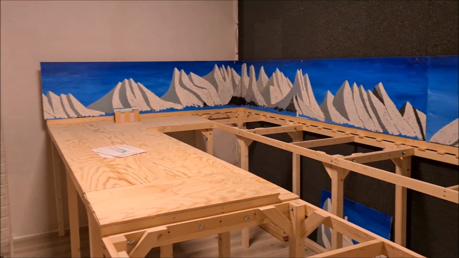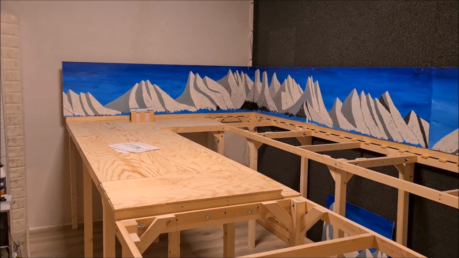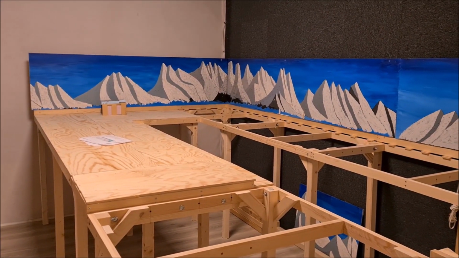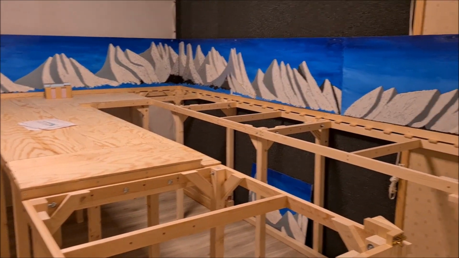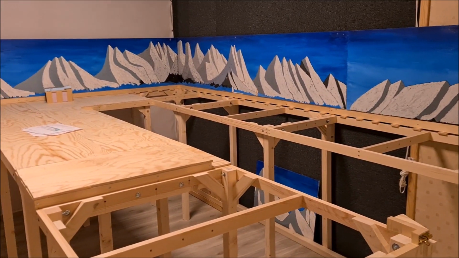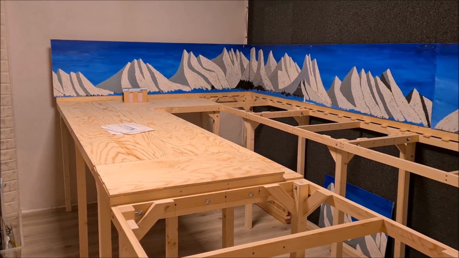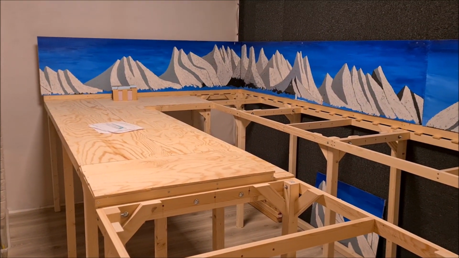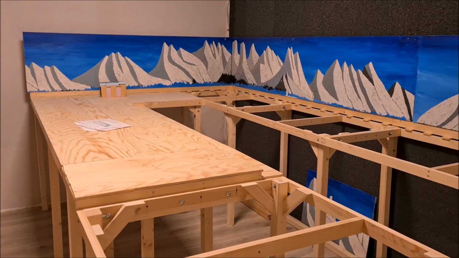And as you can see, I pushed the layout back into the corner, so this will be its location. So no more moving around. Now as a next step I can start laying track.